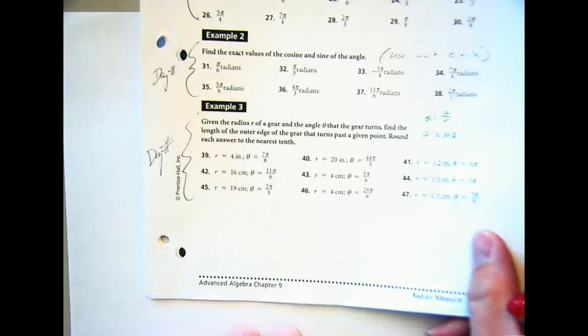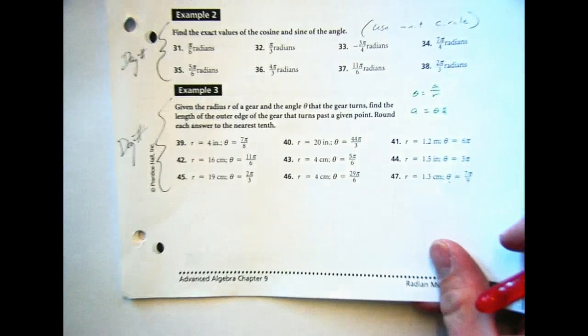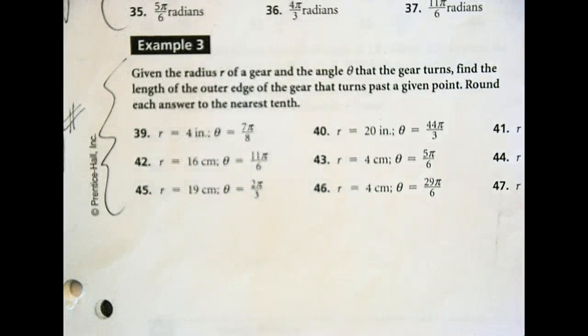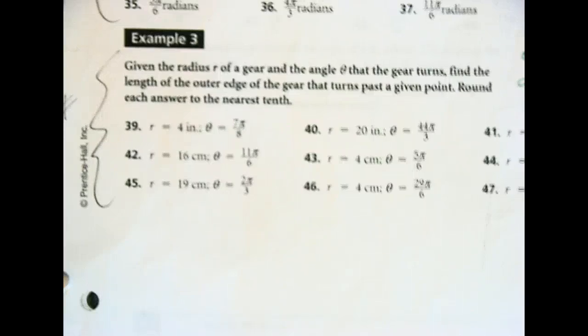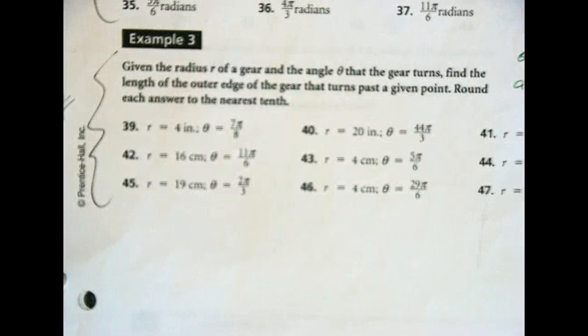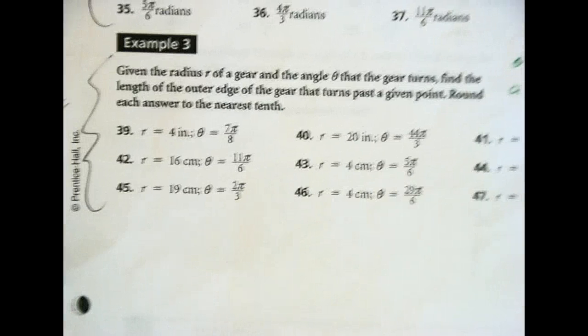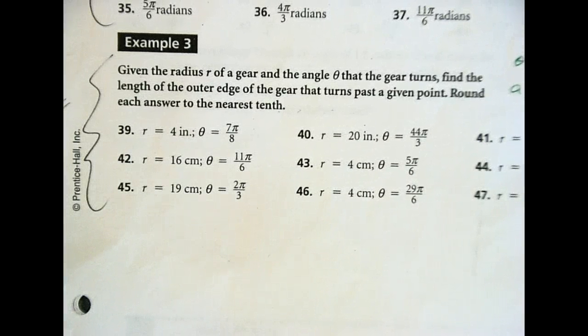But when you get to example 3, it gives you the directions. Given the radius r of a gear and an angle theta that the gear turns, find the length of the outer edge of the gear that turns past a given point, round your answer to the nearest tenth.